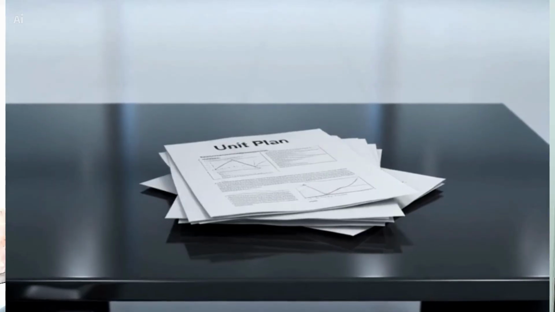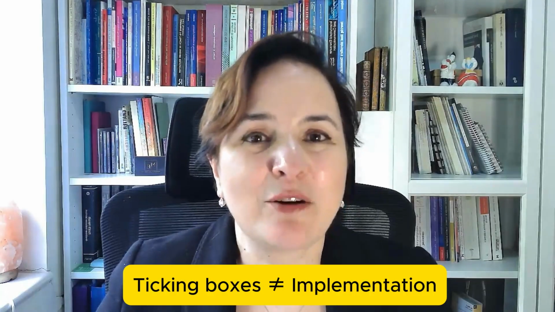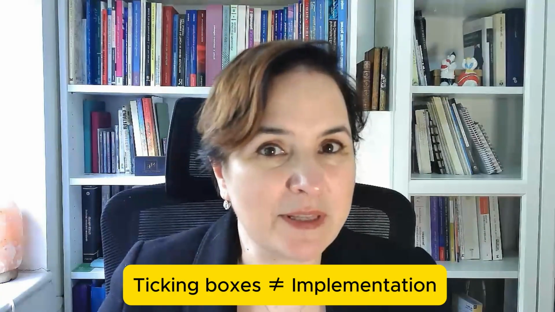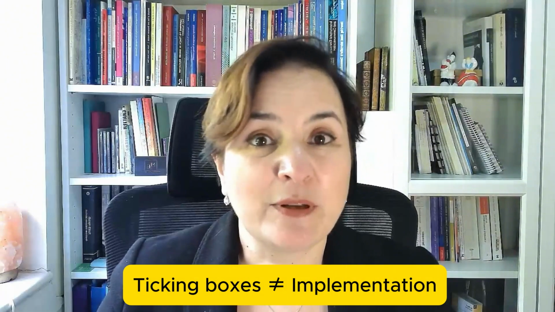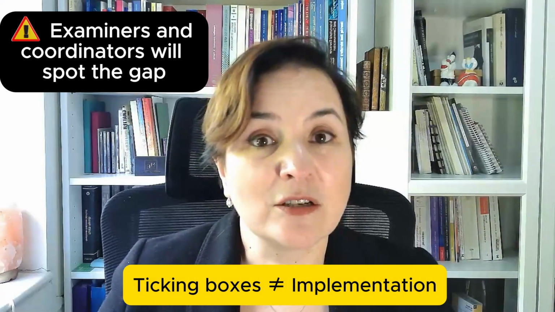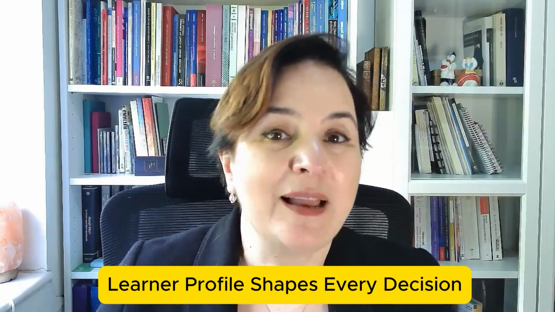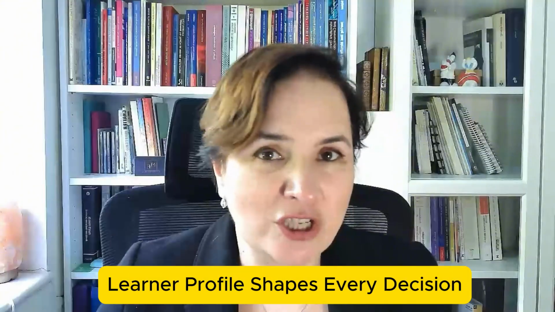The poster trap has a close relative that is worth naming: compliance language. This is when the learner profile appears in every document, curriculum, unit plan, lesson plans, assessment, but the decisions behind those documents haven't changed at all. The IB framework is thorough. It is easy to feel like ticking the right boxes counts as implementation. Well, it doesn't, and experienced examiners and coordinators will spot the gap. The earlier warning still applies here. The learner profile has to shape every decision and not just decorate it.